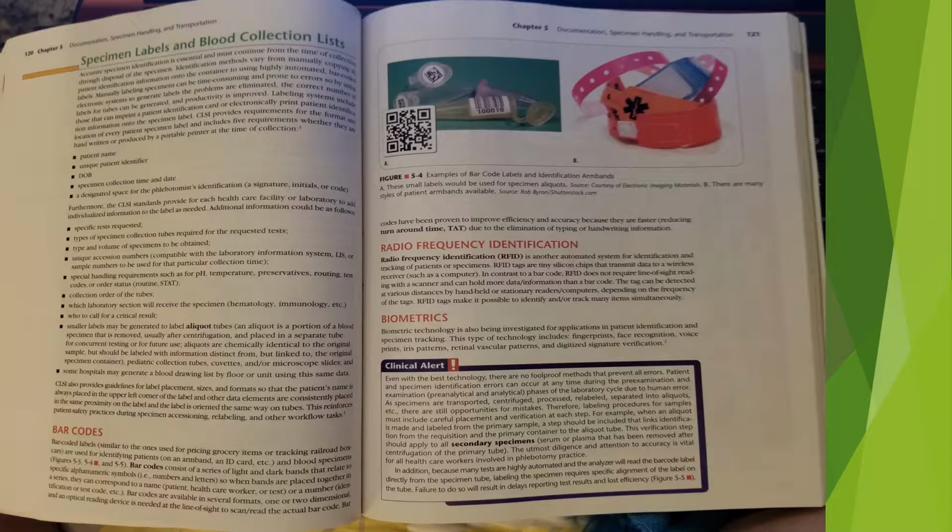Therefore, labeling procedures for samples must include careful placement and verification of each step. For example, when an aliquot is made and labeled from the primary sample, a step should be included that links identification from the requisition and the primary container to the aliquot tube. This verification step should apply to all secondary specimens, such as serum or plasma that has been removed after centrifugation of the primary tube.